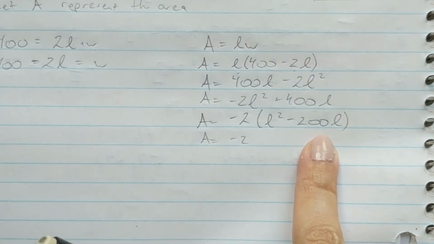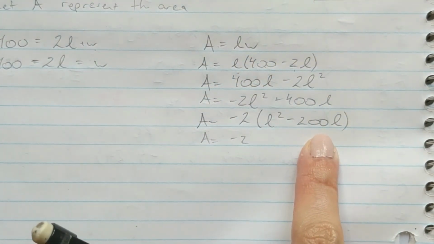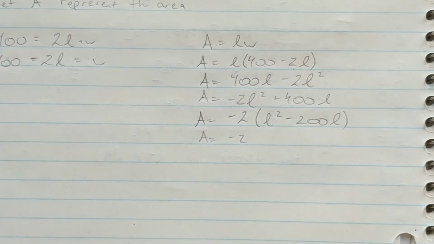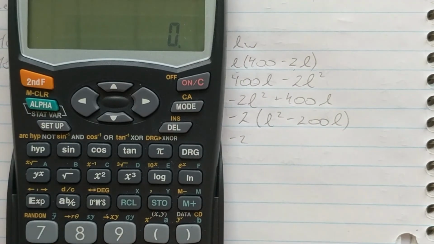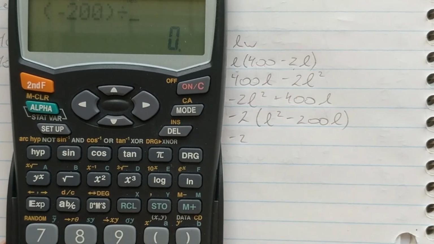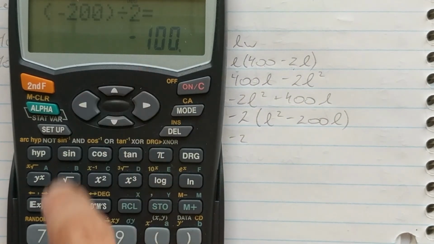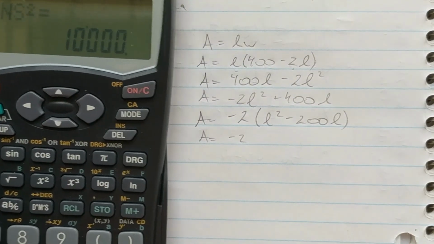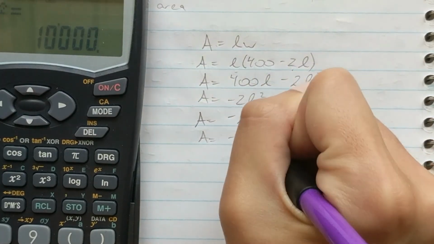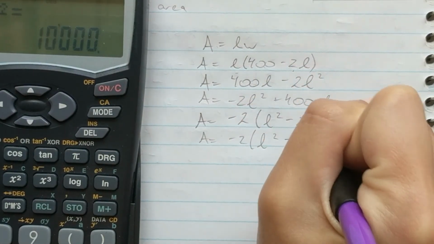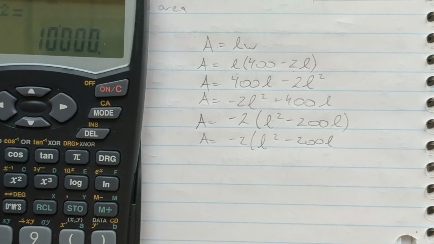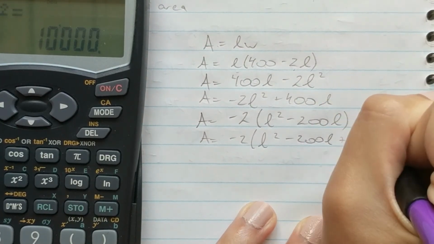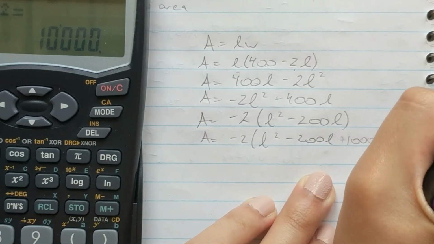Now I need to figure out what my C value is. So my C value is going to be negative 200 divided by 2, and then all squared. So I'm going to do negative 200 divided by 2, gives me negative 100. That squared is 10,000. So I'm going to do negative 2 times L squared minus 200L. I need to do plus 10,000 and minus 10,000. So plus 10,000, one more, minus 10,000.